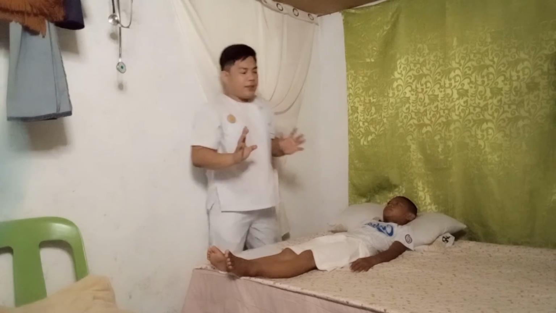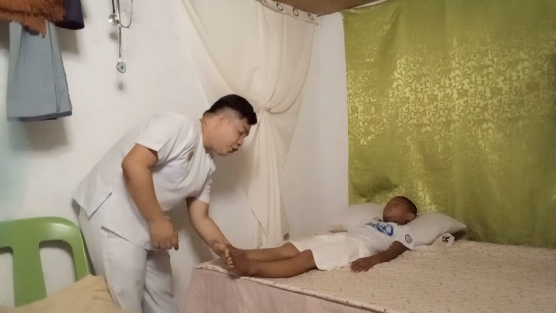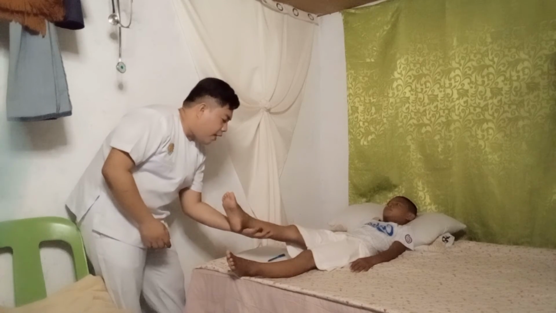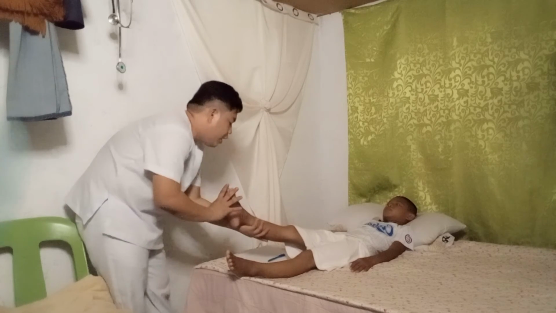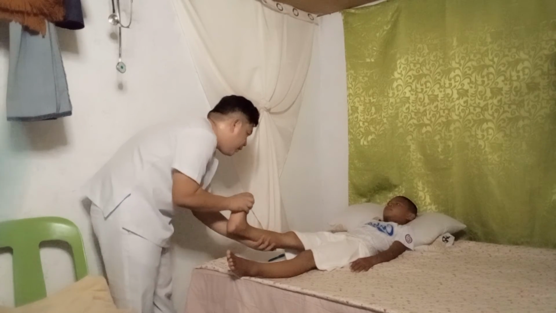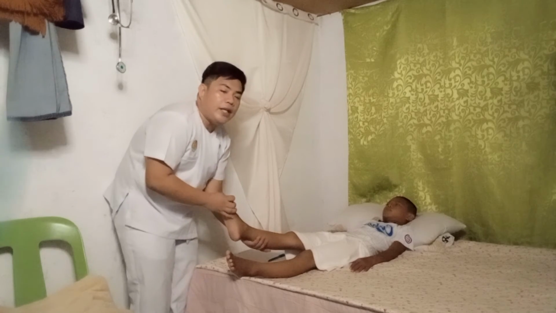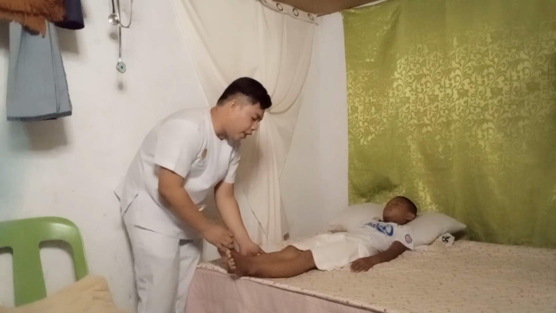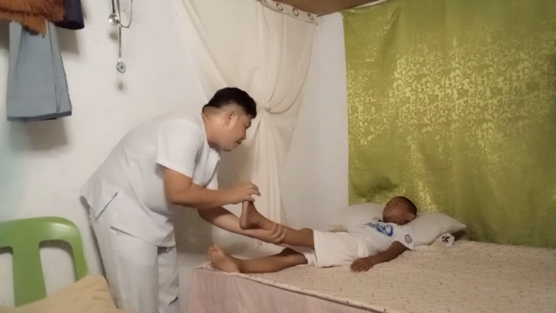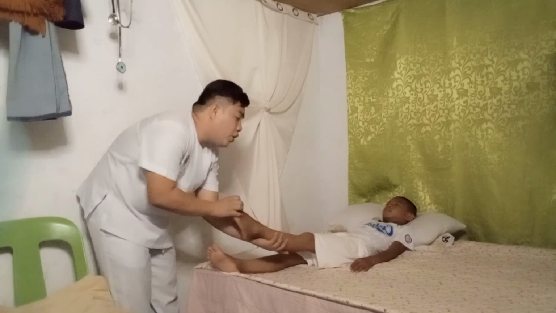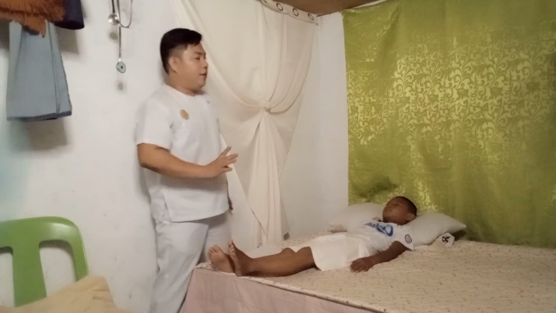So pag mag-assess tayo ng Homans' test ng pasyente, okay, dapat isusupport natin dito para hindi mangalay ang ating pasyente. Then, slowly push. Okay. Sir, ipupush ko, sir, ha? Okay. So, dahil walang na-feel ang pasyente, hindi siya nag-aray, ibig sabihin, normal ang ating pasyente. Same procedure dito pa rin sa my right side. Okay. Sir, ipupush ko, sir. Okay. So, ibig sabihin, walang problema ang ating pasyente kasi wala siyang na-feel.